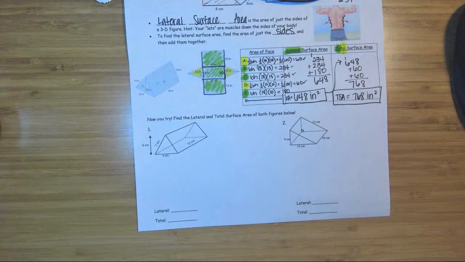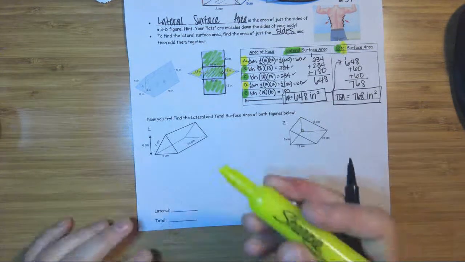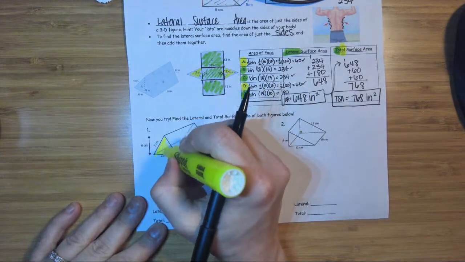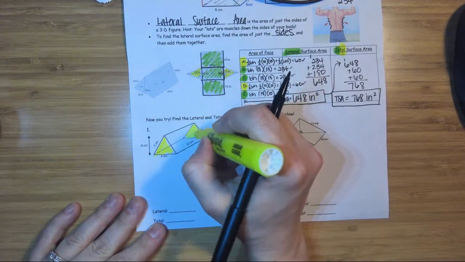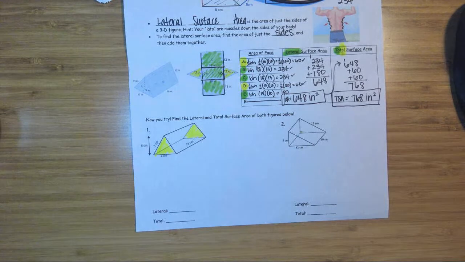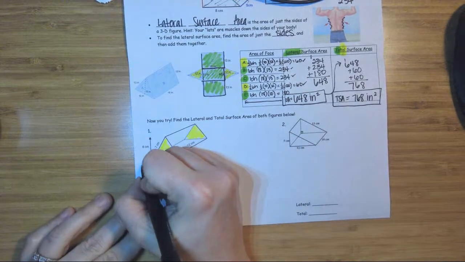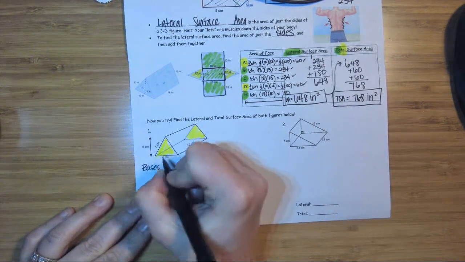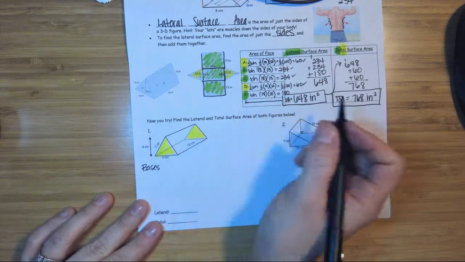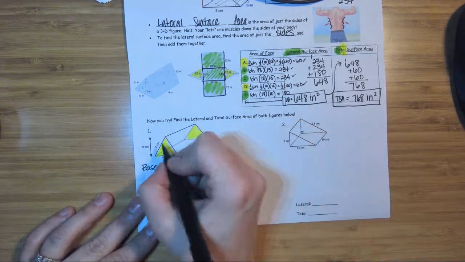Numbers 1 and 2. We're going to find the lateral and total surface areas for both of the figures below. So, just like last time, I'm going to color in my bases. This is a triangular prism, so I know the bases are triangles, so I'm just going to go ahead and get those out of the way. So, the bases are going to be identical, okay?